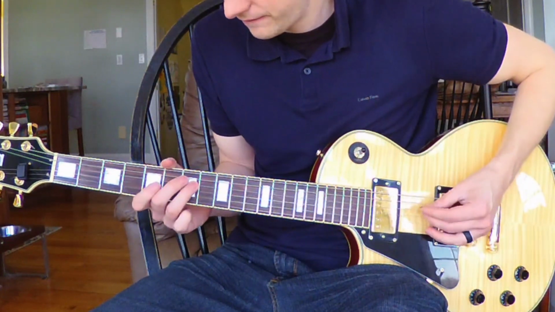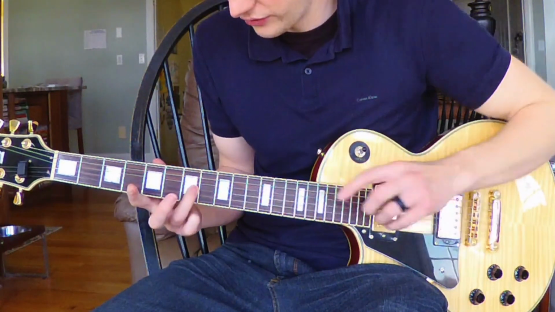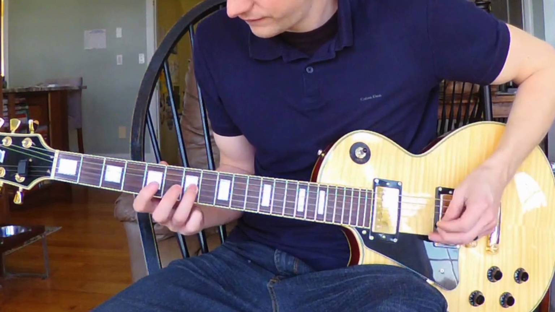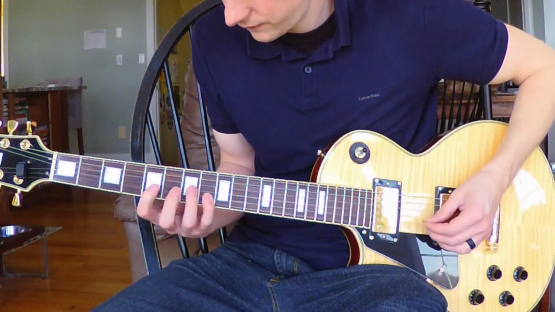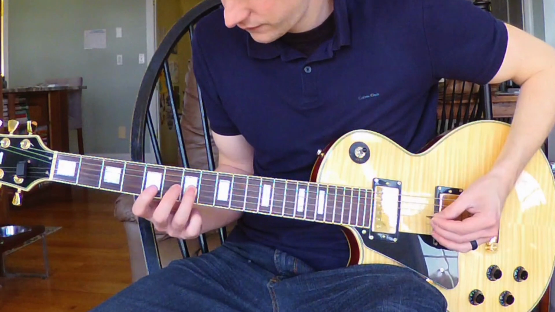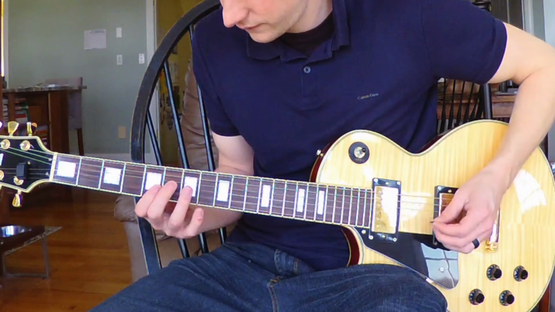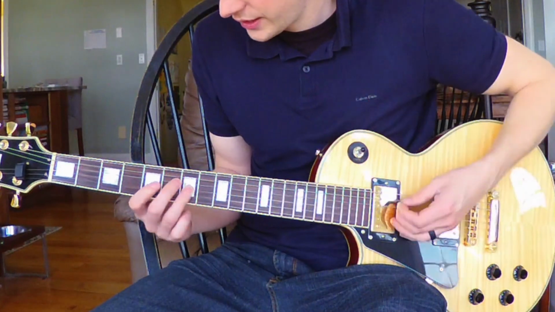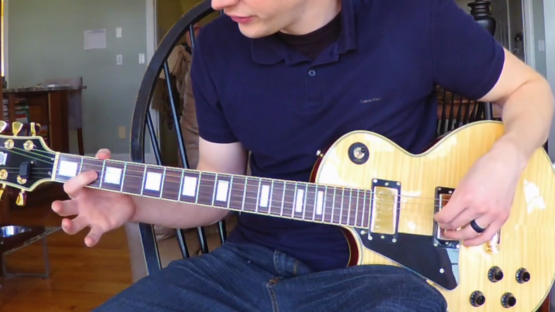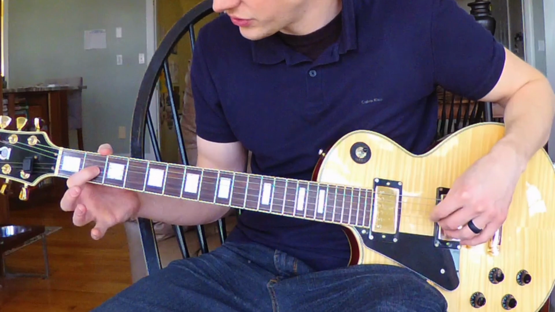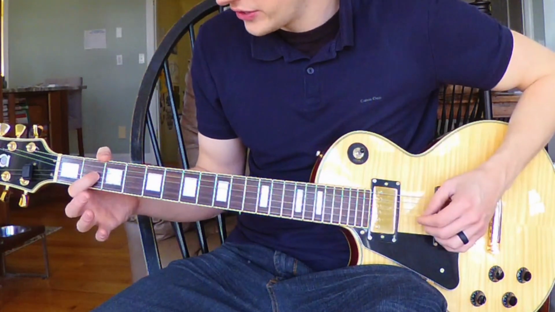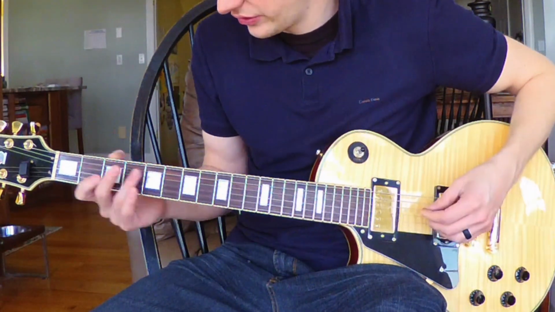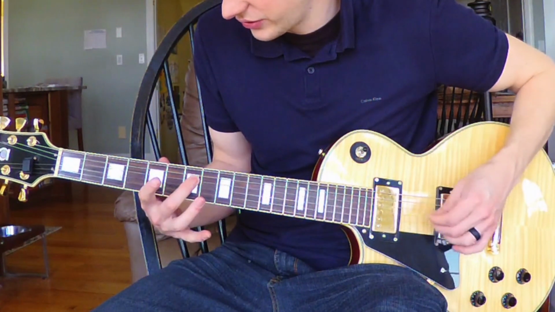Now from here, we're going to go to fret 7 on the G string. Now we start over, except the only difference, we're going to start on fret 2 on the G string, which is another A note. This is actually what we call a unison note to this note, fret 7 on the D string.